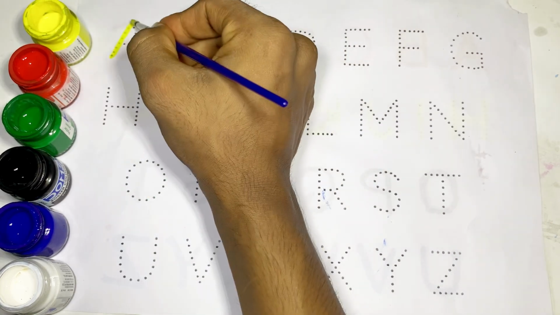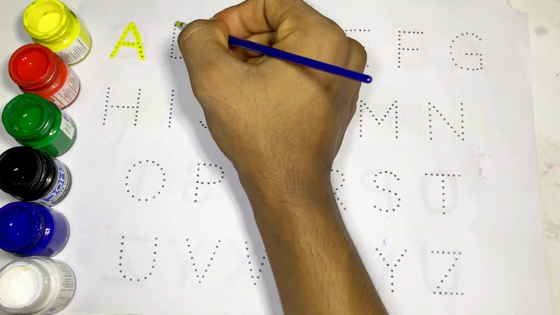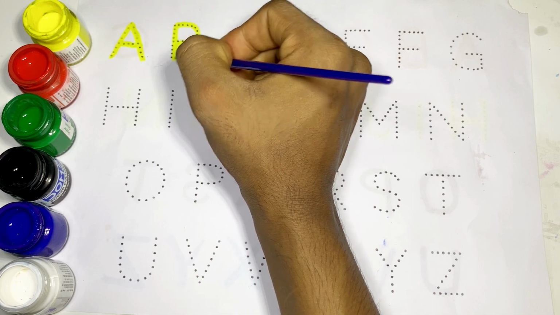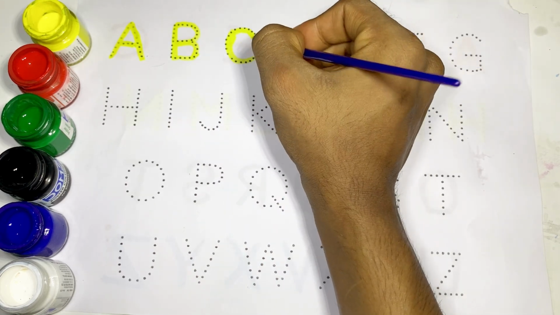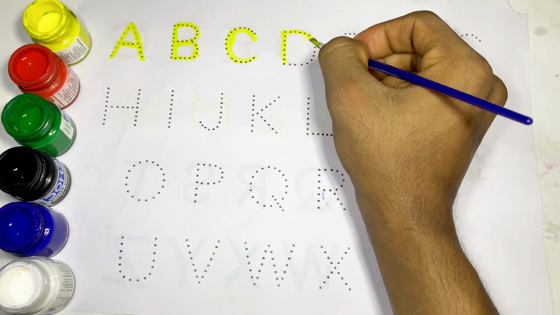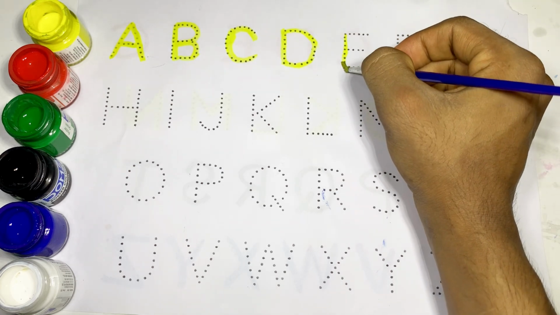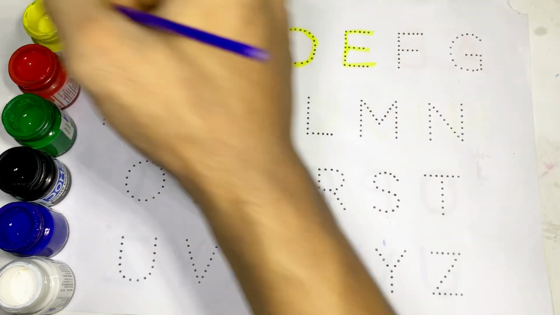A for apple, A for ant, B for ball, B for bat, C for cat, C for car, D for dog, D for doll, E for egg, E for elephant.